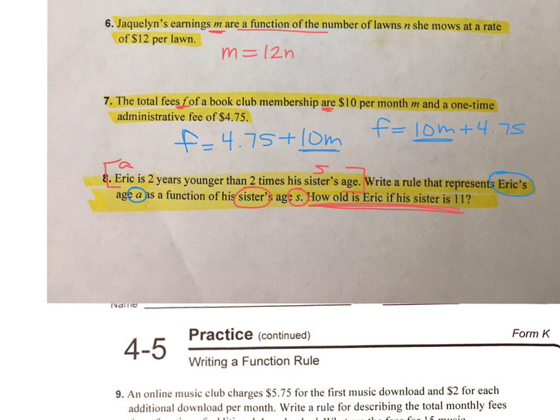How can you make that an equation? What's going to be the first thing you write? A, right? We're talking about Eric, so A. What's this going to do? Equals. If you see is, that is always equal. So A is, now you got to think about what this means. 2 years younger than 2 times his sister's age.